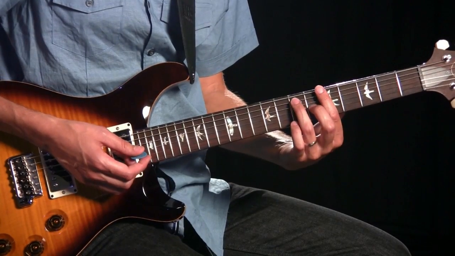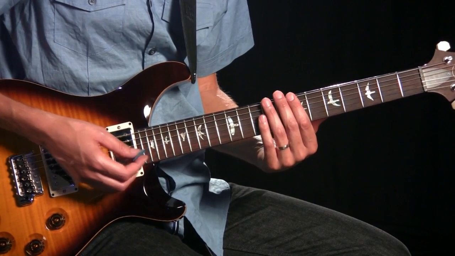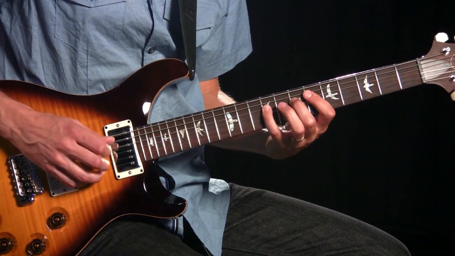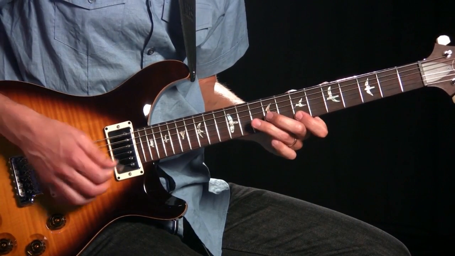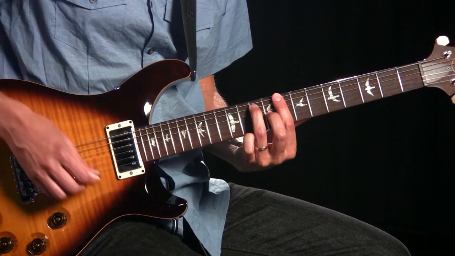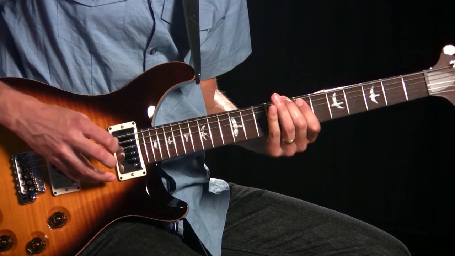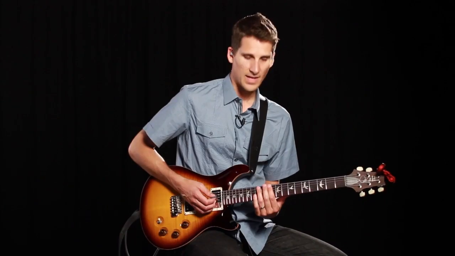Once you get the idea of how to use the dominant scale in A, you can use the same patterns and the same licks and phrases over other chords in other positions. So for example, if you move everything up a whole step, you can play over a B7 chord. Or if you move up to the 8th fret, you can play over C7. At the 10th fret, you can play over D7.